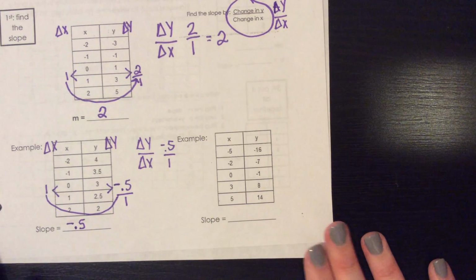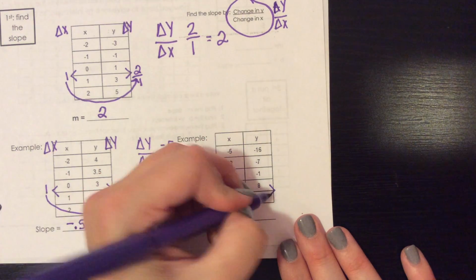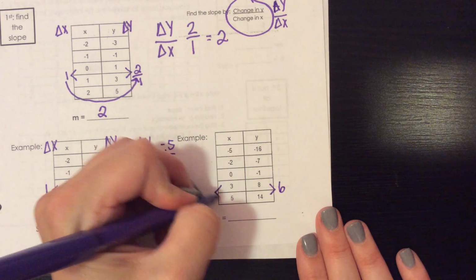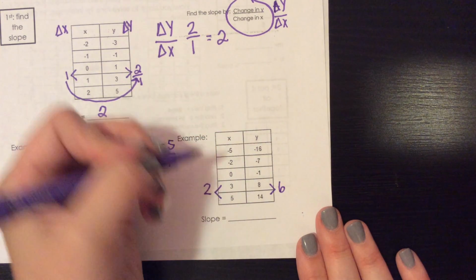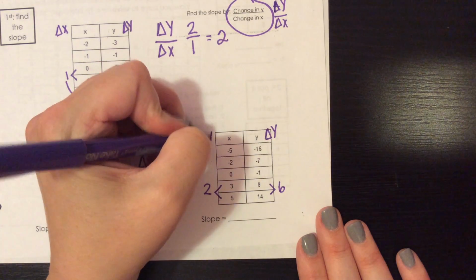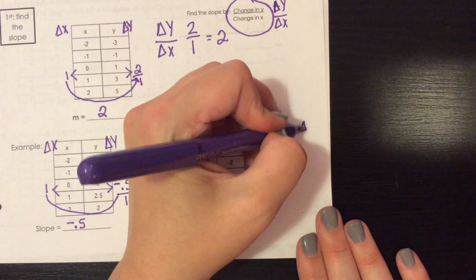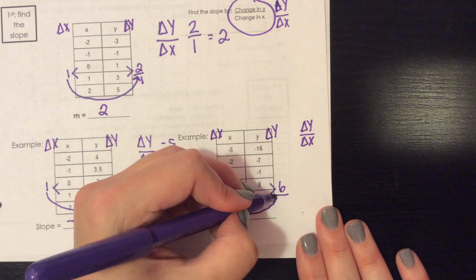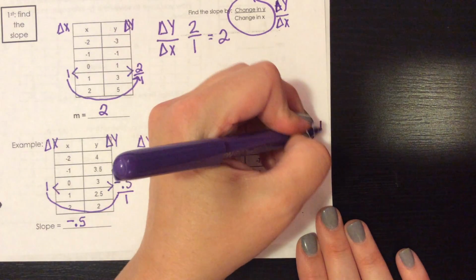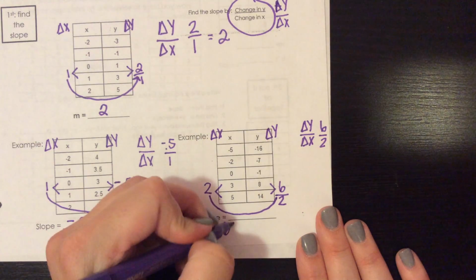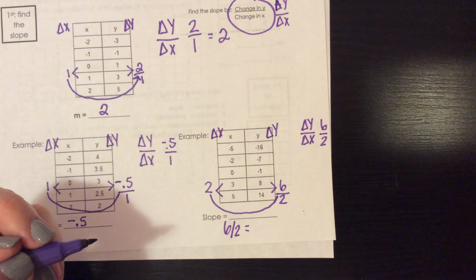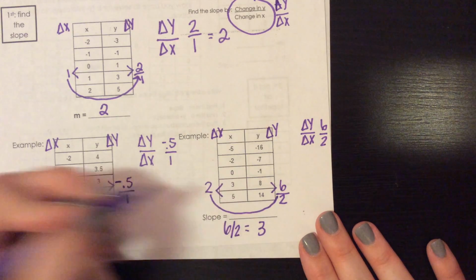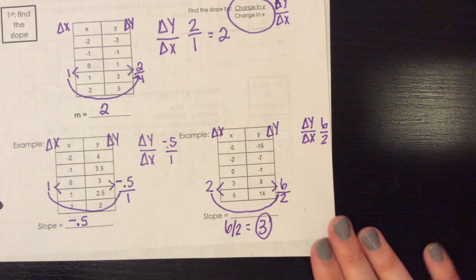So if I look at this next one, I go from 8 to 14, I increase by 6. 3 to 5, I increase by 2. So again, change in y, change in x. I want change in y over change in x. I know I bring this guy over here underneath. So I end up with 6 over 2. Now, if I have 6 over 2, and I type that in my calculator, 6 over 2 and alpha y equals, it gives me a positive 3. So I know my slope would be a positive 3.